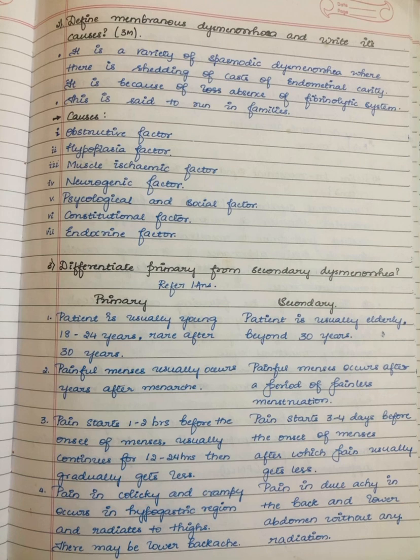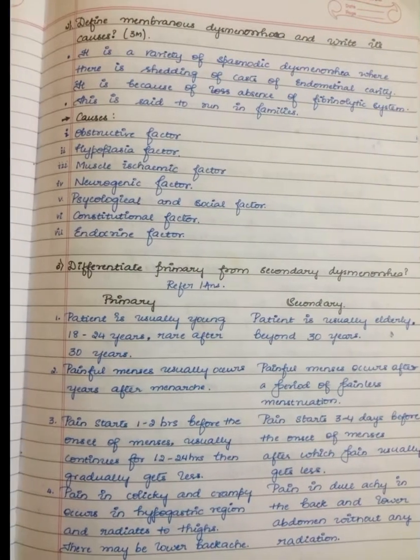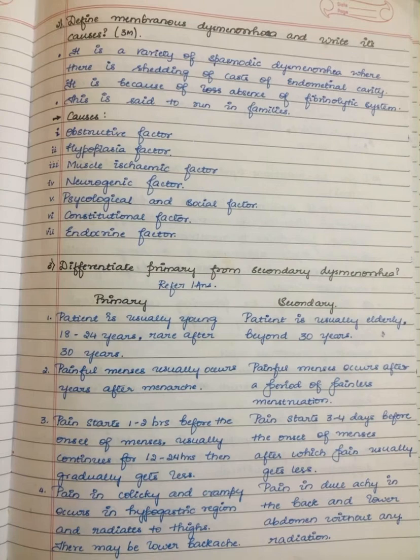So these are all the factors which are in relation for the causes for membranous dysmenorrhea to occur. Now let us see a differentiation between primary and secondary dysmenorrhea. We just have an idea. We actually learned about primary and secondary dysmenorrhea. We will be dealing with the differentiation in details, like the days, how many days and everything. So first let us compare and then go on.